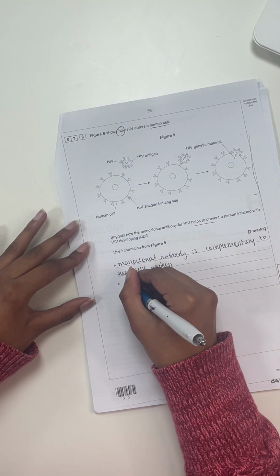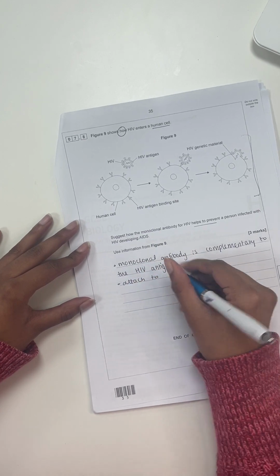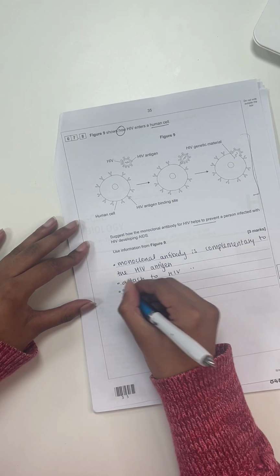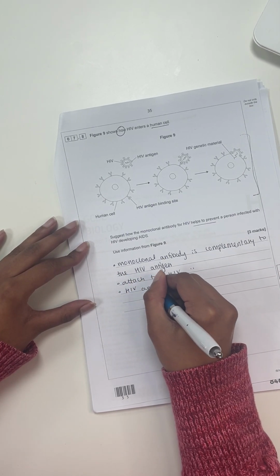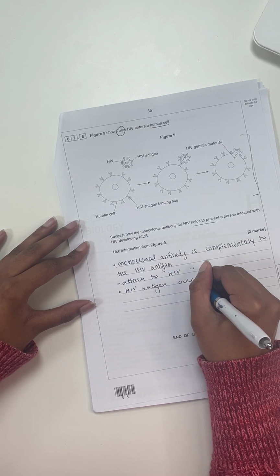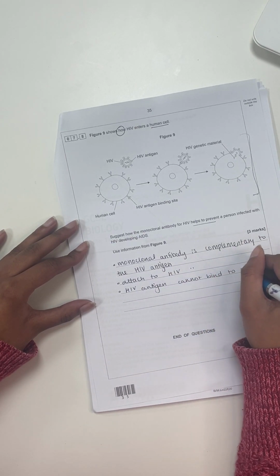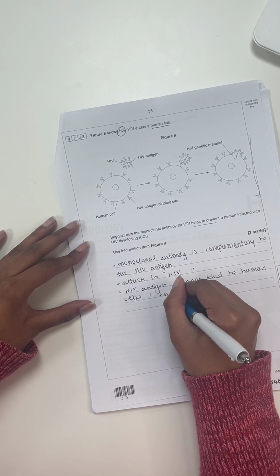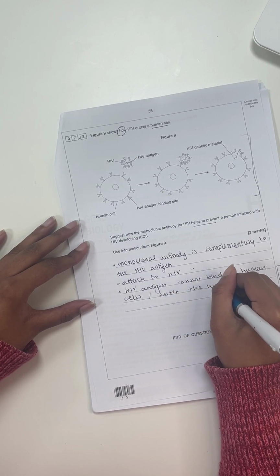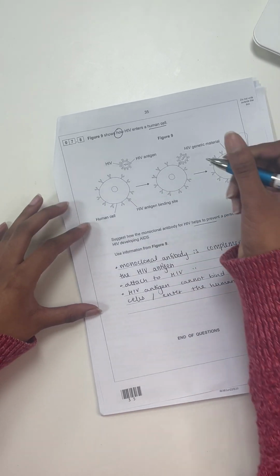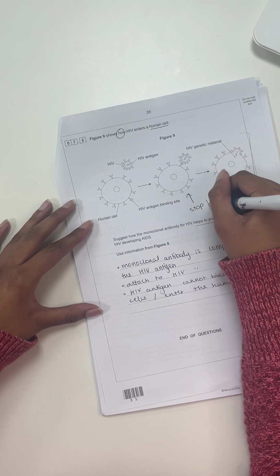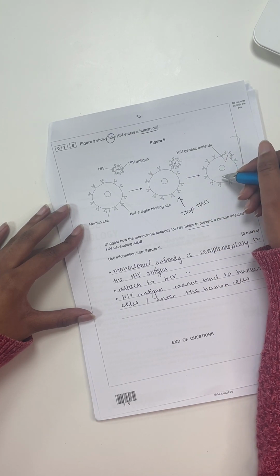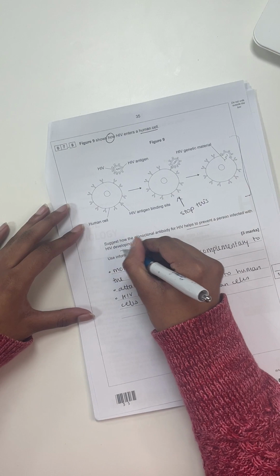And these attach to the HIV antigen. And what then happens is that this means the HIV antigen cannot bind to human cells / enter the human cells. So essentially it would stop this process from occurring. So if that's being stopped, it can't enter the cell and the person won't go on to develop AIDS.